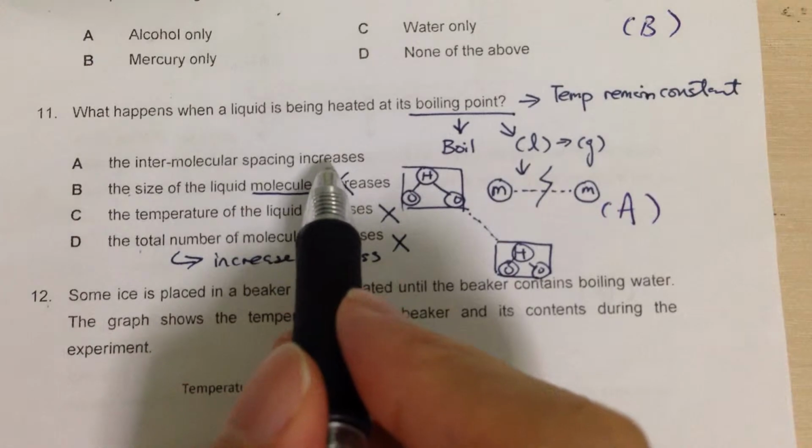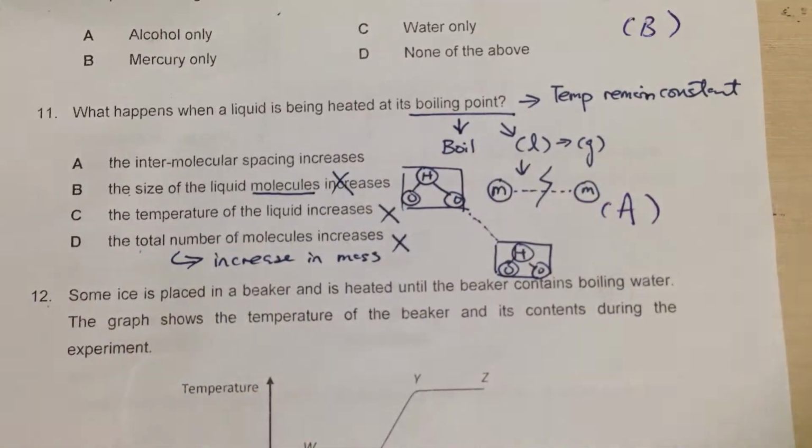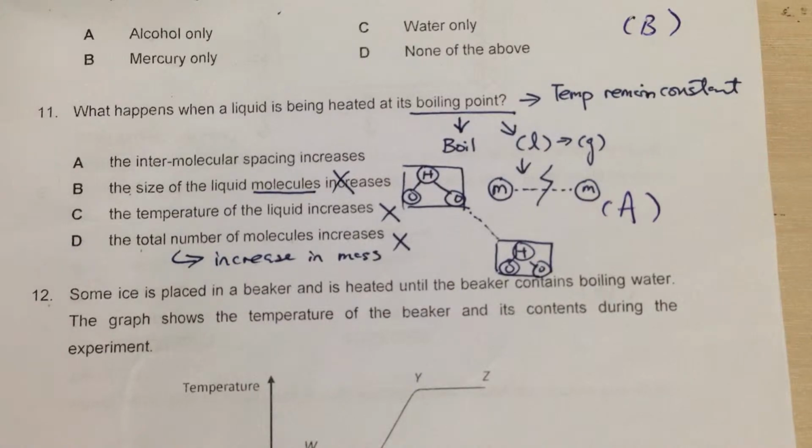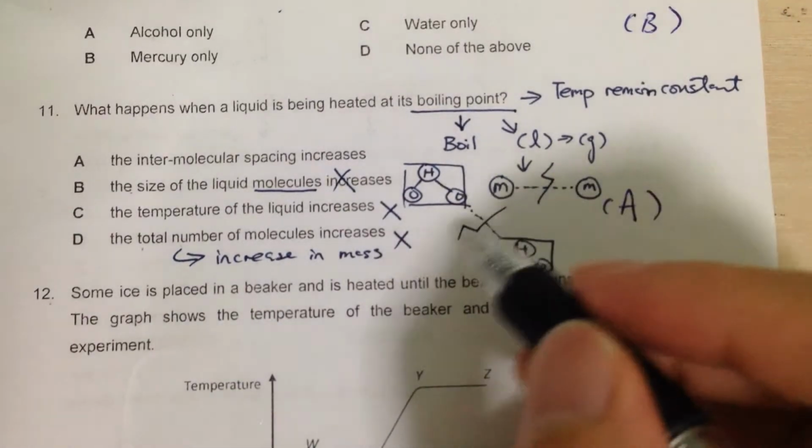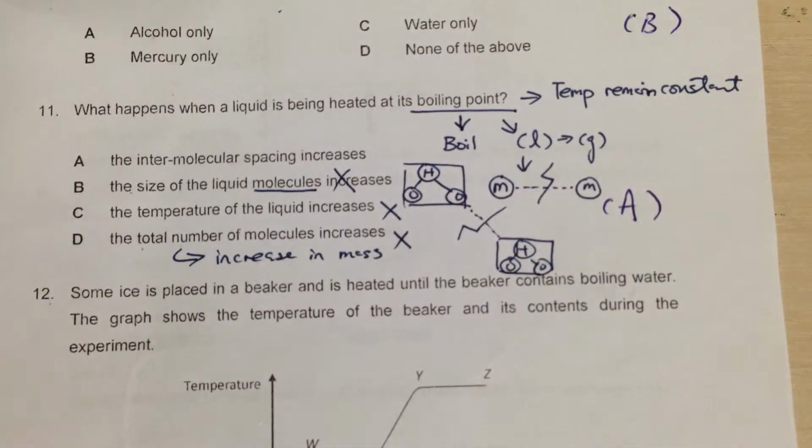Intermolecular spacing increases. This is true because when you heat up a liquid into gas, the intermolecular force will be overcome. That means the intermolecular bond, this bond, will be broken. And when they are broken, they are free to move. That's why they expand. So that's why your intermolecular spacing increases.